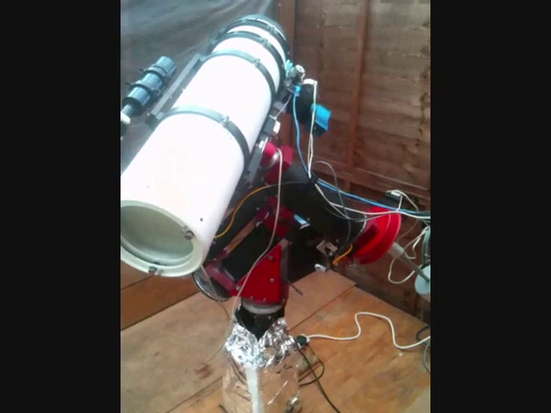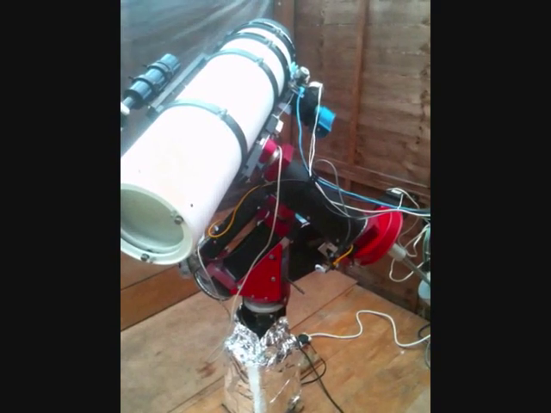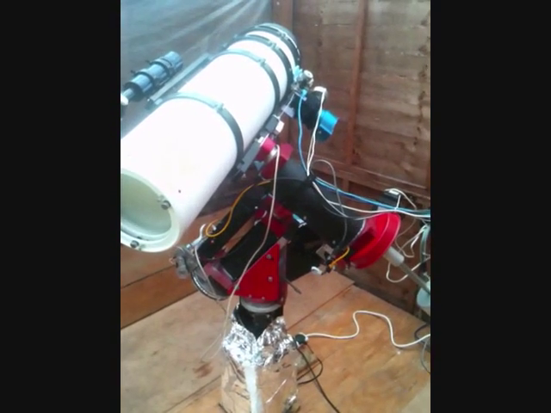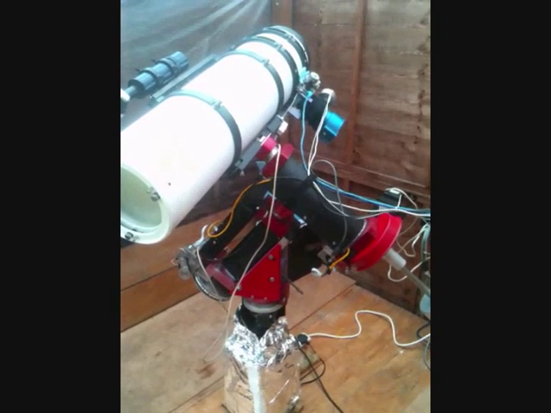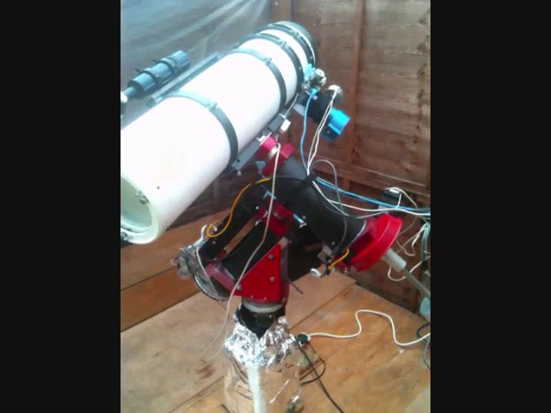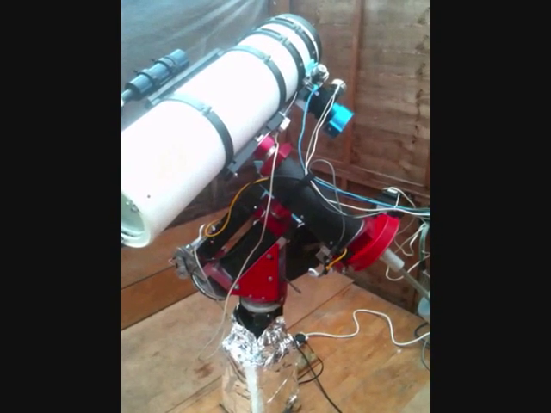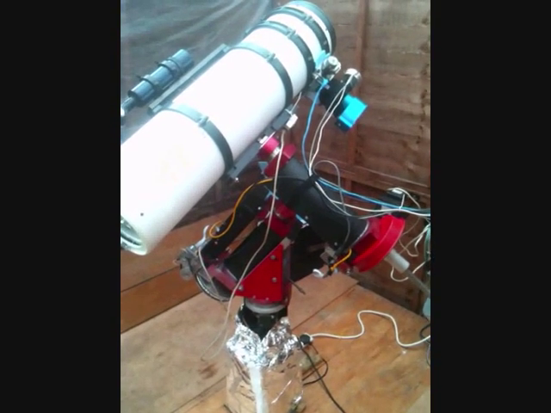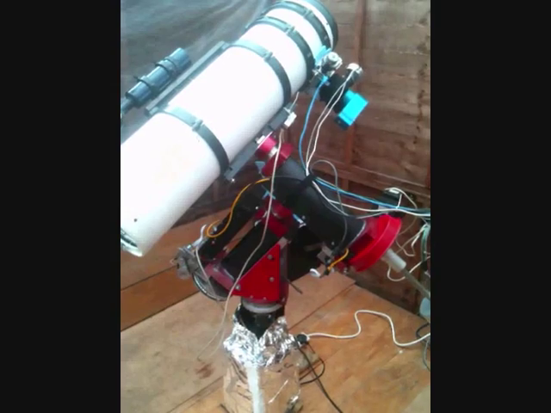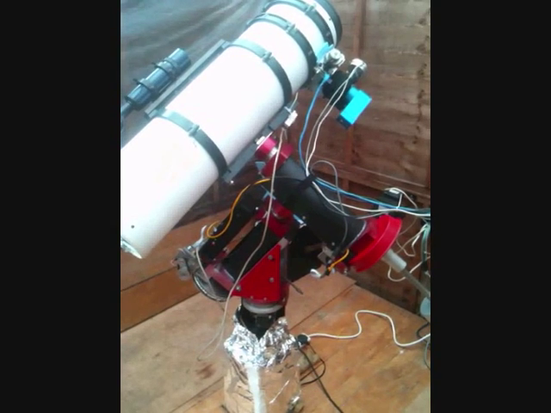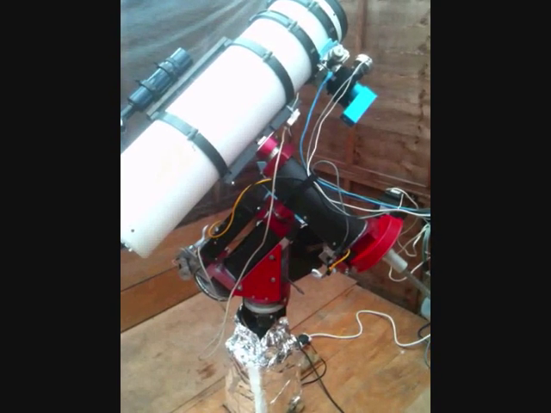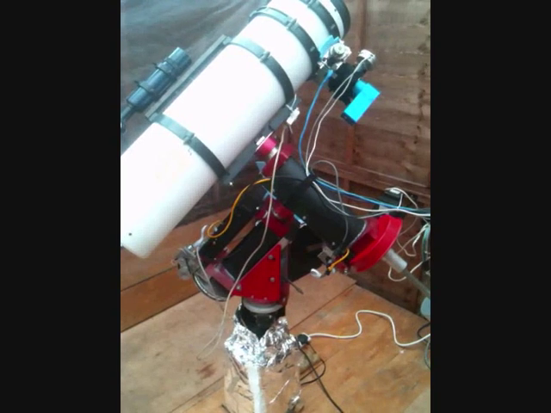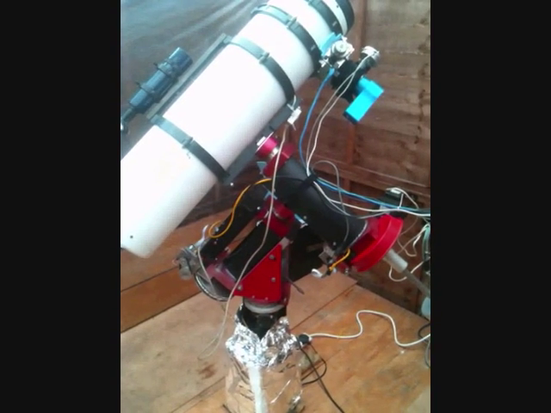That's pretty much all I've got to show for you today. As we see, the right ascension axis has almost finished moving, and now the declination axis is spinning round to point the scope back at Polaris. There are a few other interesting bits and pieces, such as the periodic error correction, which I will hopefully get to in a later video.